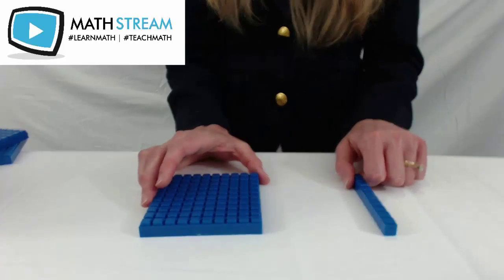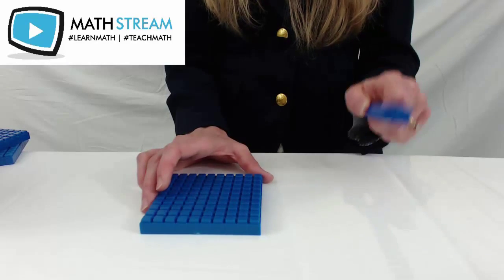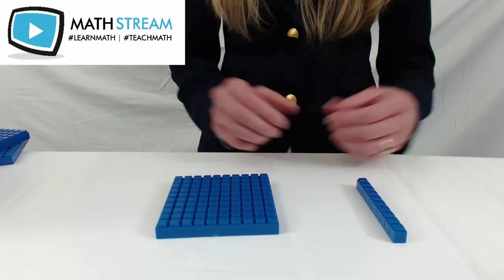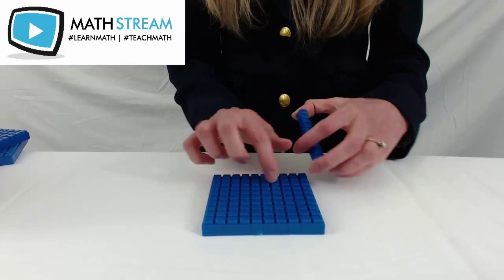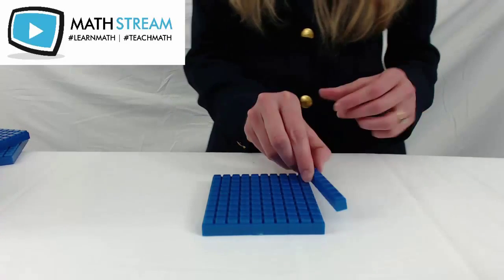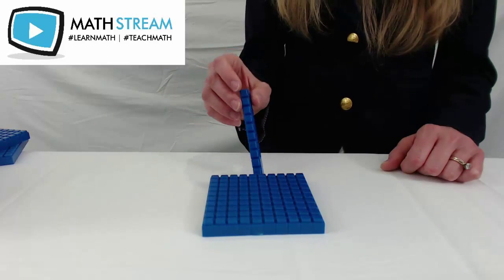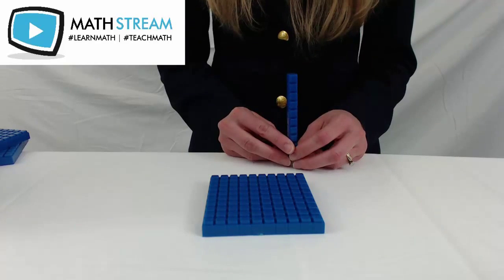And I would ask my students, what fraction is this part of this whole? The way that they would figure that out is they would compare them. They would say, well, this part would fit into the whole 10 times. We know that about a stick and a flat. There are 10 sticks to 1 flat. So this part represents 1/10 as a fraction.